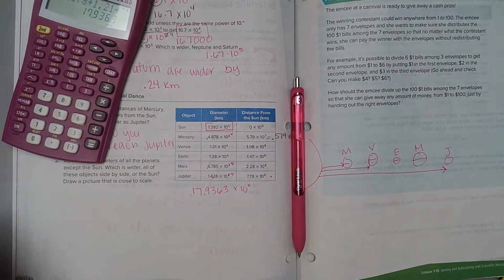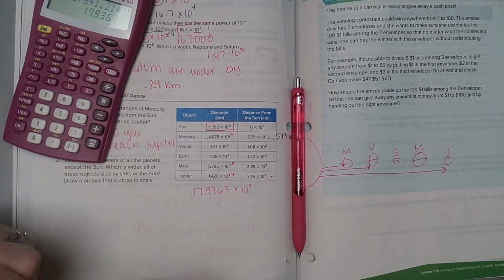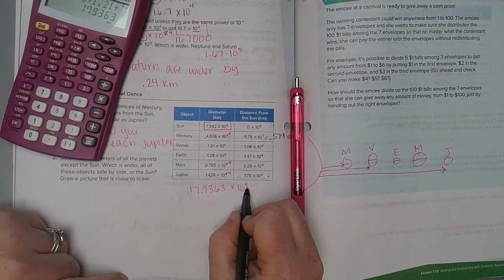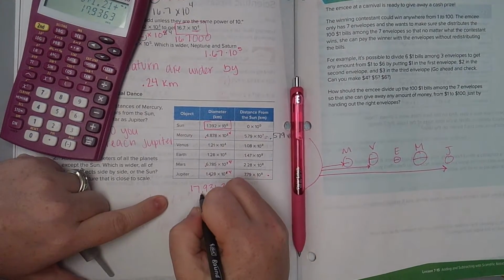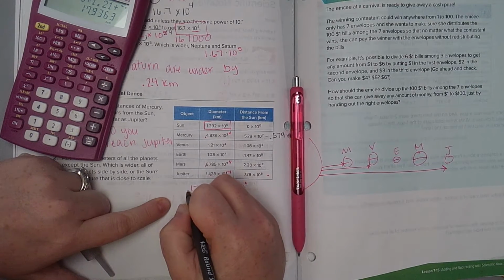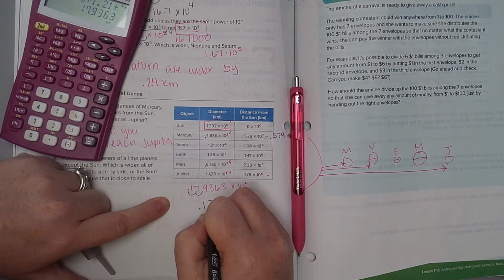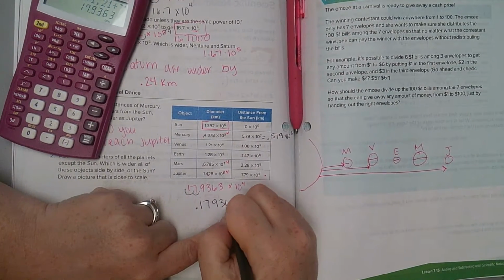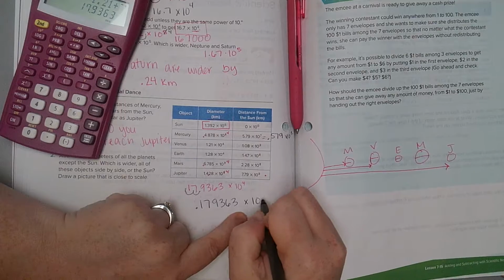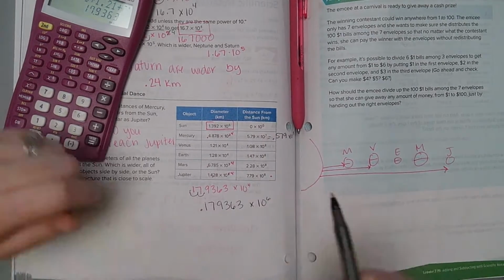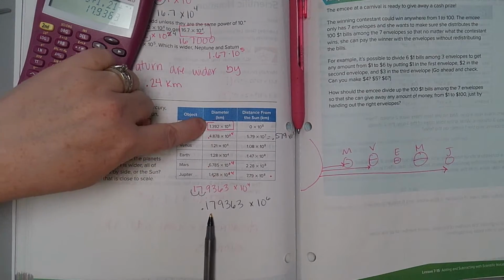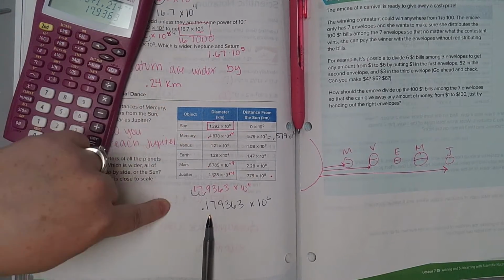We have another difference that we need to fix though. This one is raised to a power of 6. This one so far has only been moved 4 times, so I need to move it 2 more times, so we go 6 digits, 6 values. 1, 2. So 179,363 times 10 to the power of 6. So the sun is still quite a bit wider than all of these.